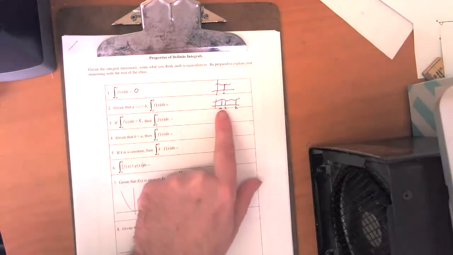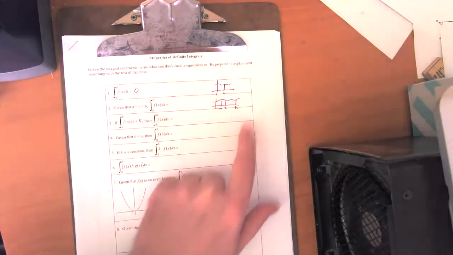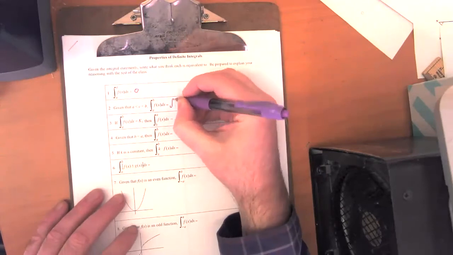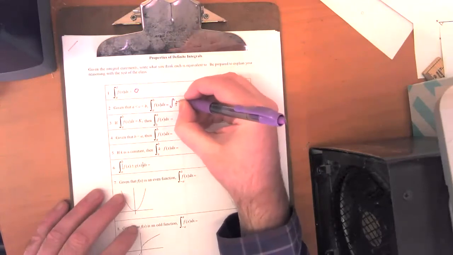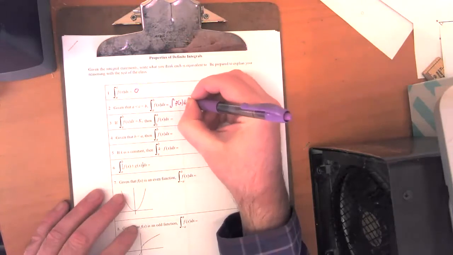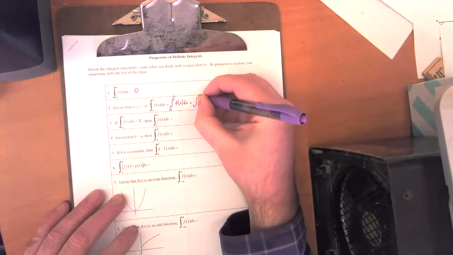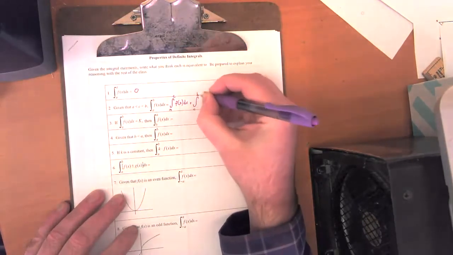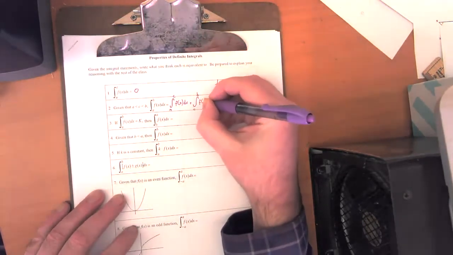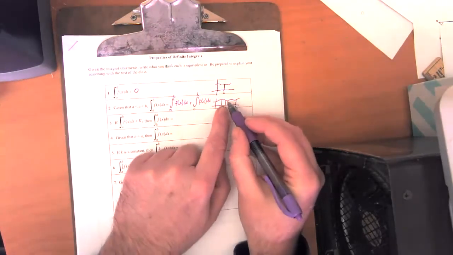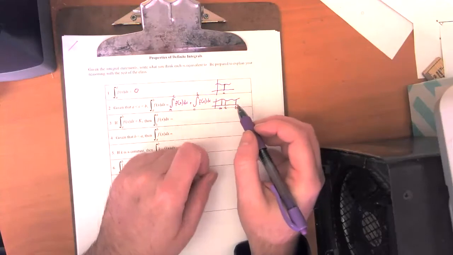Well, this definite integral is the integral of this entire shape from a to b. So what they're getting at there is that this is equal to the definite integral from a to c plus the definite integral from c to b of the same thing. So we can break up a definite integral into two pieces.